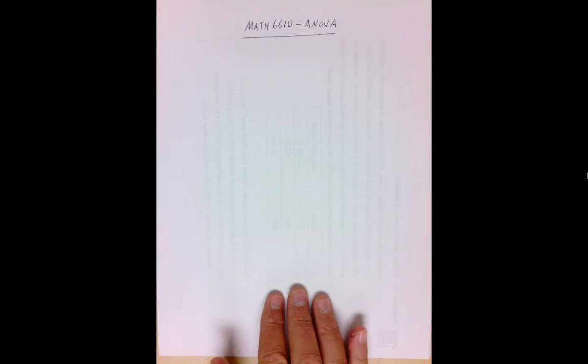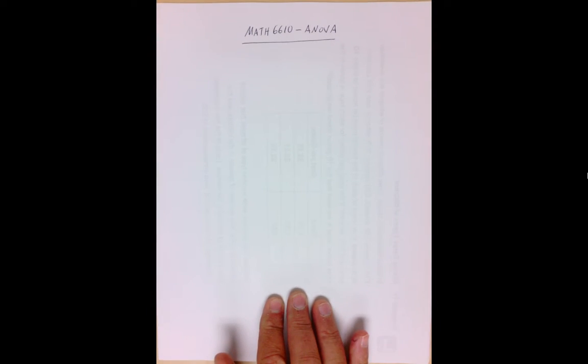Hey gang, Math 6610, going to go through a complete example of ANOVA, from cleansing data to checking assumptions, to looking at descriptives, carrying out the ANOVA, conducting a post hoc with a new way, using Bonferroni, which may be a little bit more appropriate than Tukey, and even getting into effect size. So there's going to be a lot going on here.